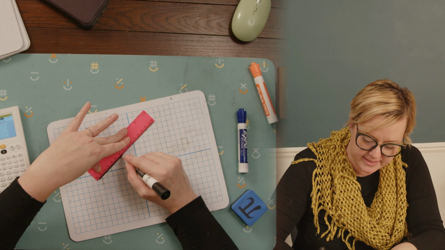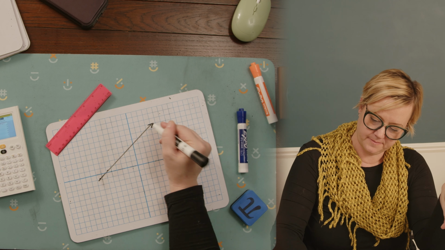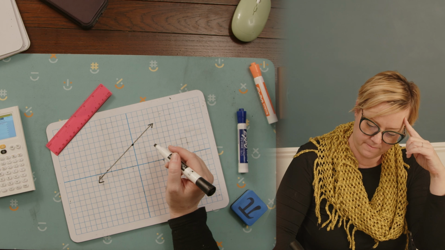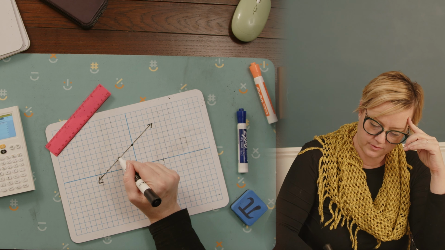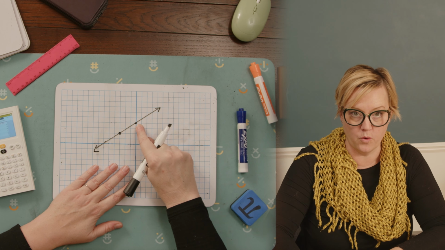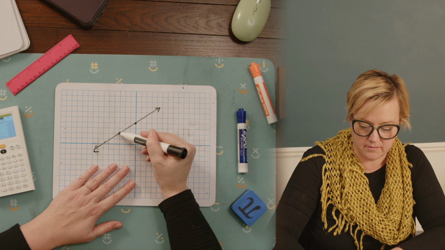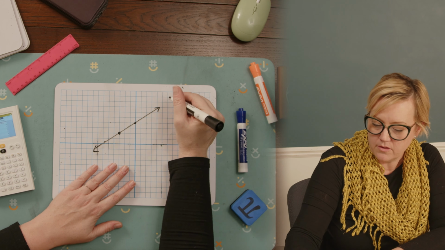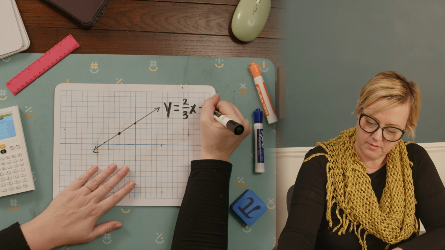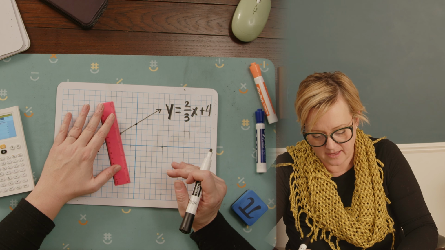So if I have this line here, let's see what this equation is. We've got a y-intercept of 4, and let's call this slope 2/3. So my y-intercept is 4. My slope, I'm going up 2 over 3, up 2 over 3, up 2 over 3, right? So the equation for this line would be y equals 2/3 x plus 4. And then let's say we have this line here.